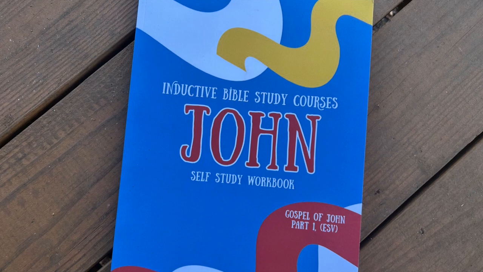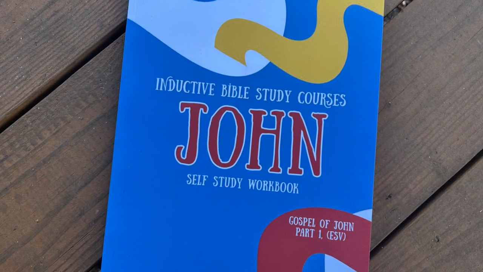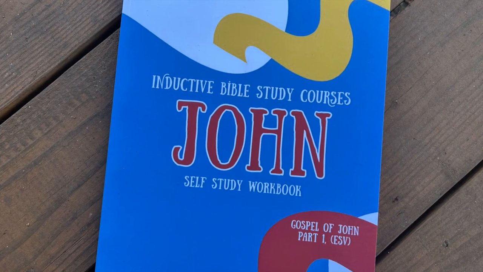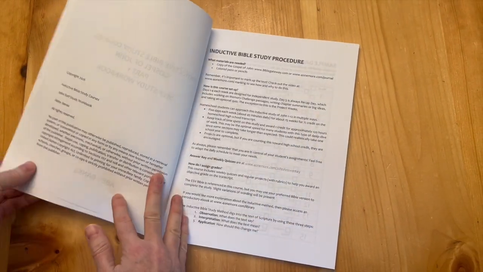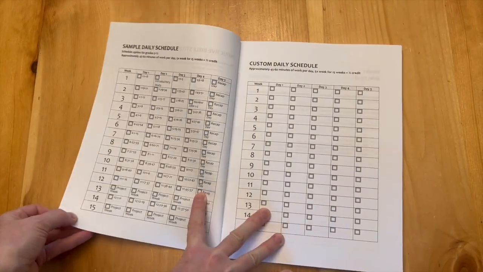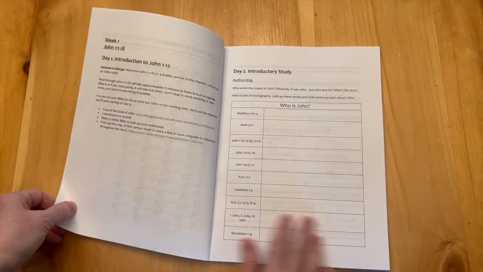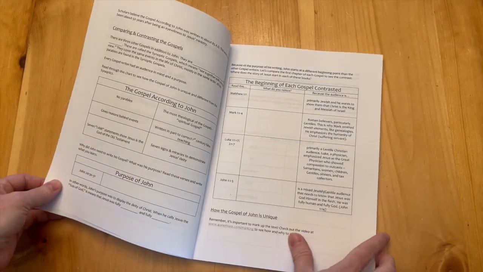And so I want to show you a peek inside this inductive Bible study course, the Self-Study Workbook for the Gospel of John. No prior knowledge is required to do this inductive Bible study. I walk you through the procedure, and I also give a link to an answer key. So if you as the parent want to check answers, that's available to you. And as soon as you turn the page, you will notice some schedules. So here I walk you through a 1-semester schedule, or you can make your own custom schedule and take a full year for a full credit if you want to.